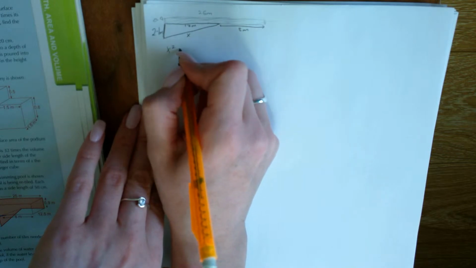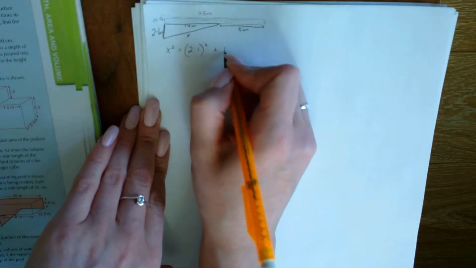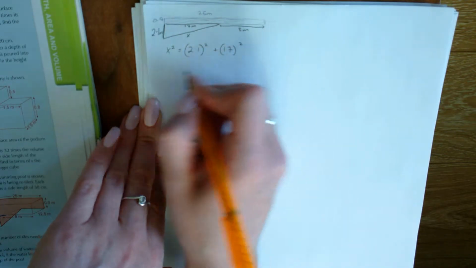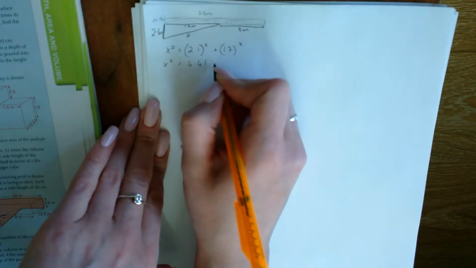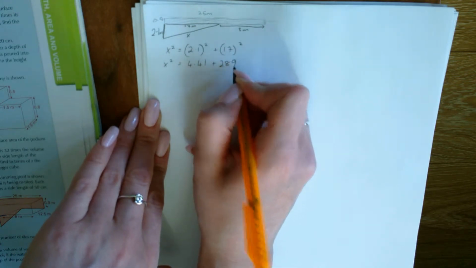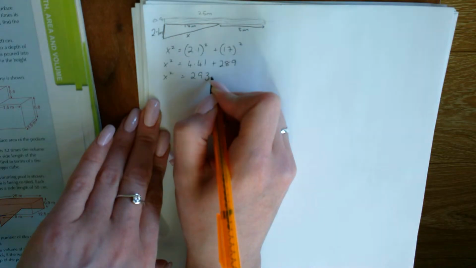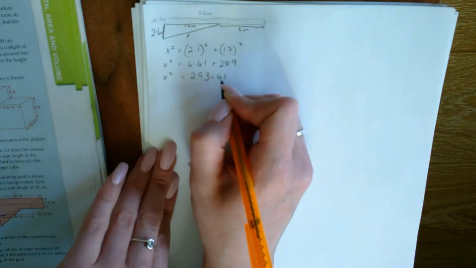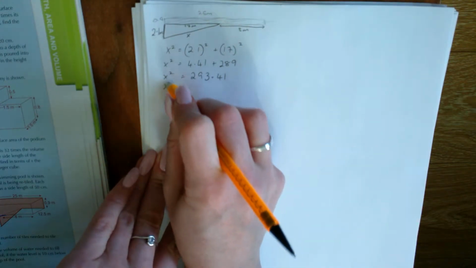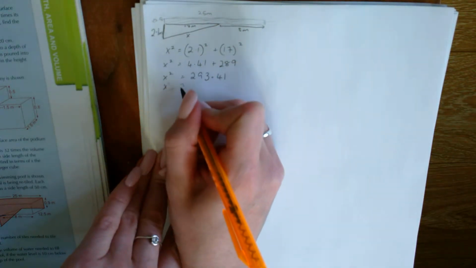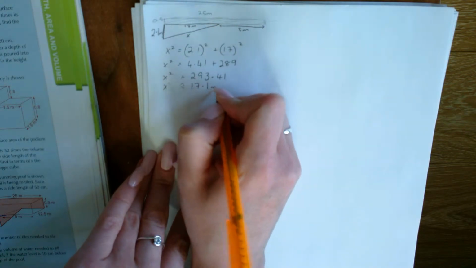So our x squared is equal to 2.1 squared plus 17 squared. And then our x is approximately equal to 17.1 meters.